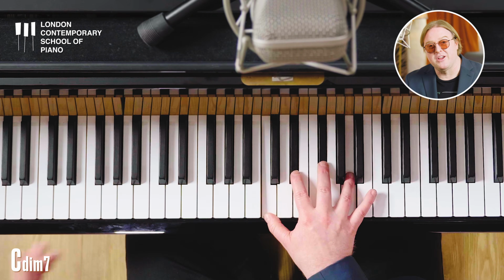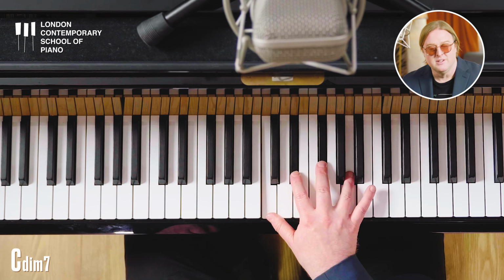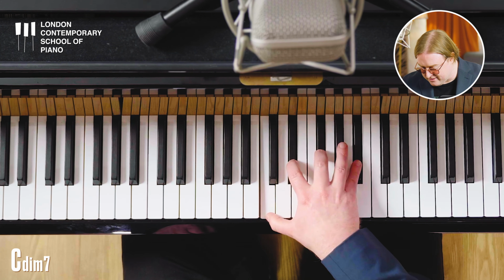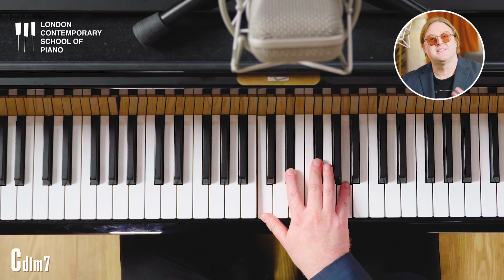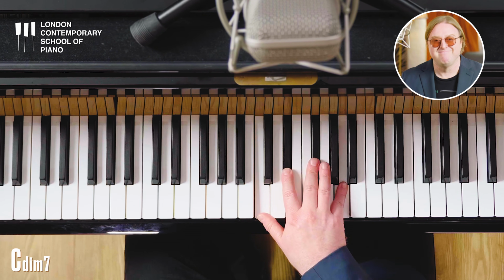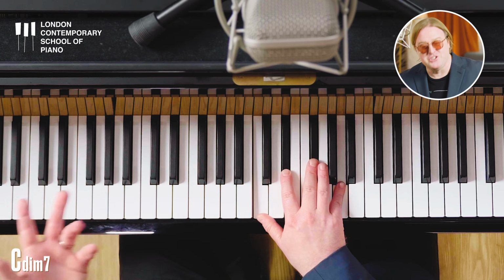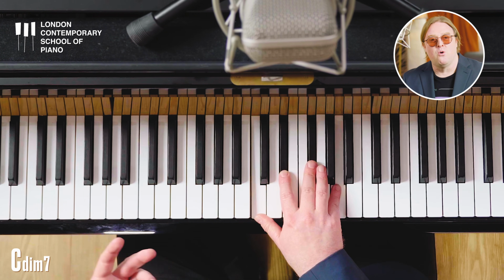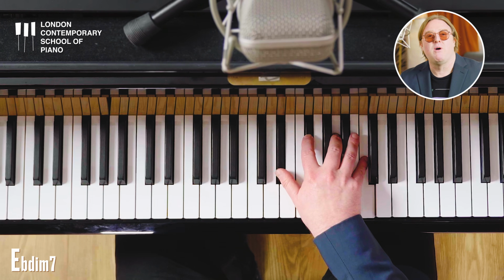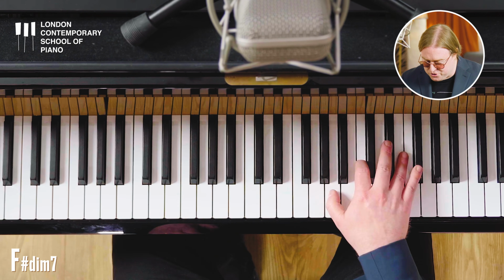By the way, a question I get a lot is, why do we call it a diminished 7? Because isn't that the 7th? Or that, the dominant 7? Well, it's because the 7th has also been diminished. That's why I like to call it full diminished, because I think that's almost an easier way to think of it. It's a full diminished chord.